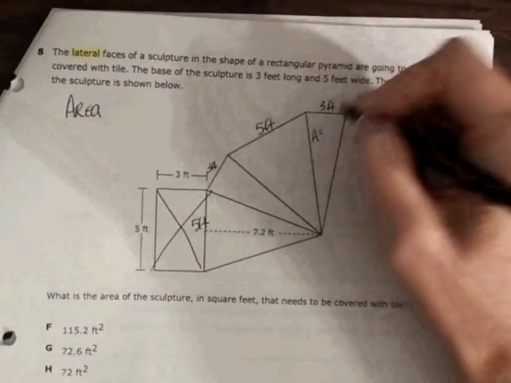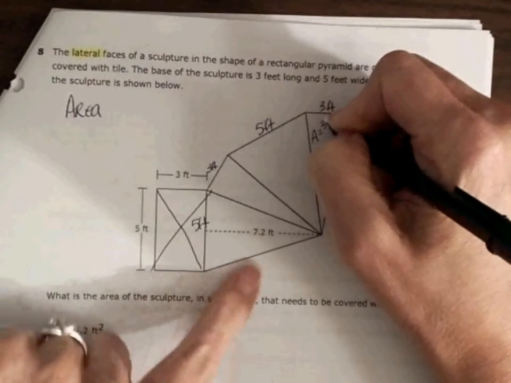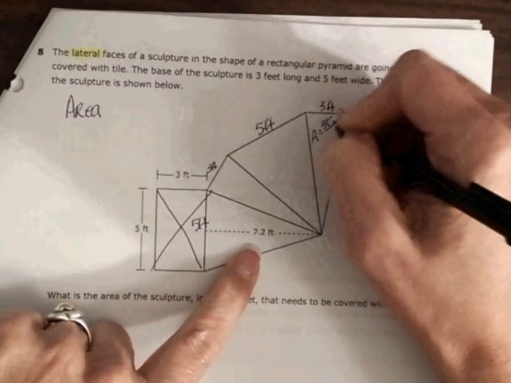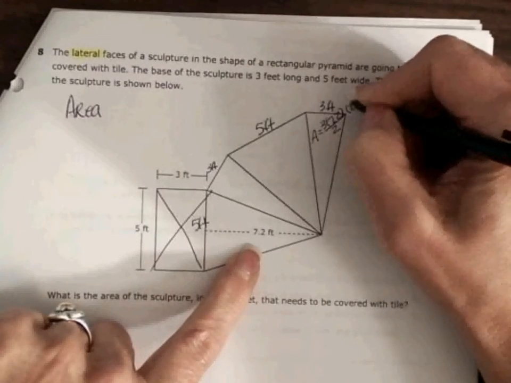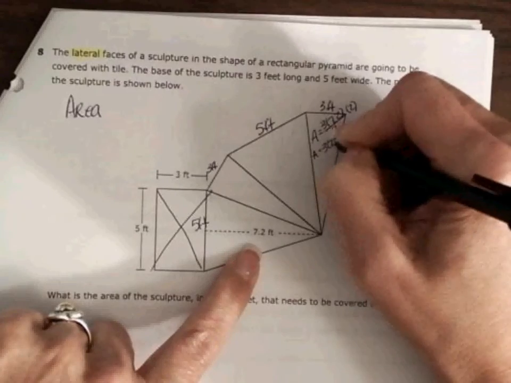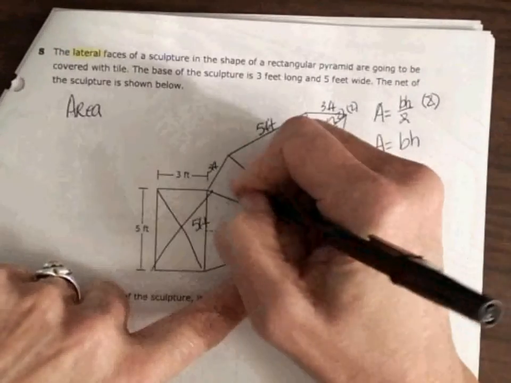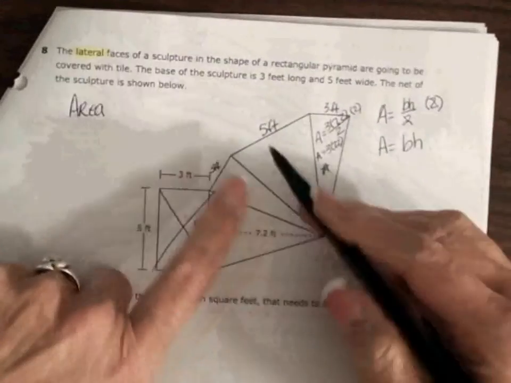Area equals 3 times 7.2 divided by 2, and we have 2 of those. So area equals 3 times 7.2 is going to give us the area of this triangle and this triangle.